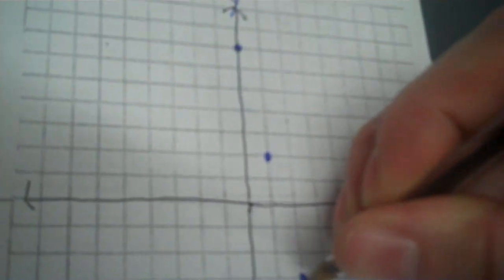Then negative 5 over 1, so it's rise over run. So we're down 5, right 1. 1, 2, 3, 4, 5, right 1. 1, 2, 3, 4, 5. Get 3 if you can, 2 if you can't.